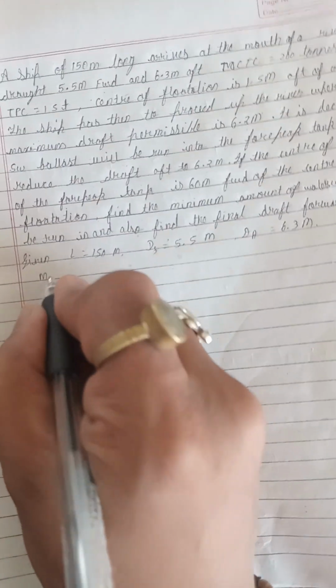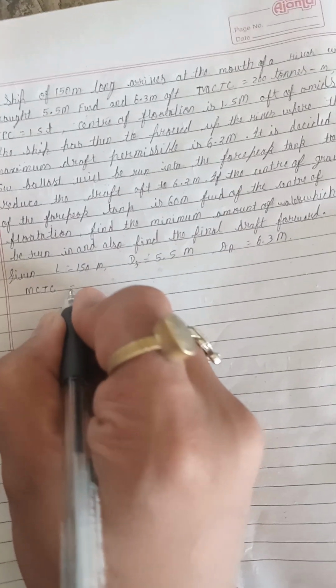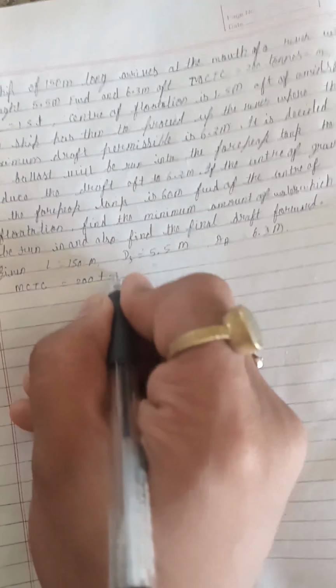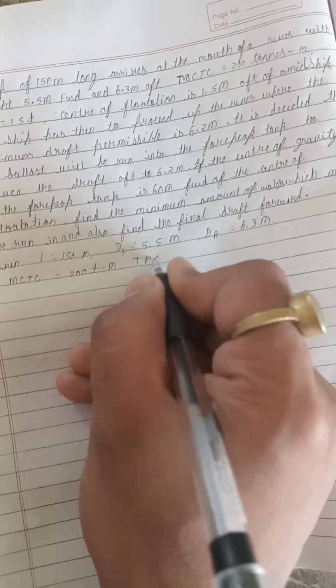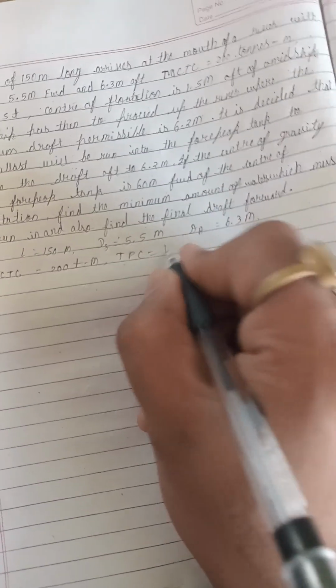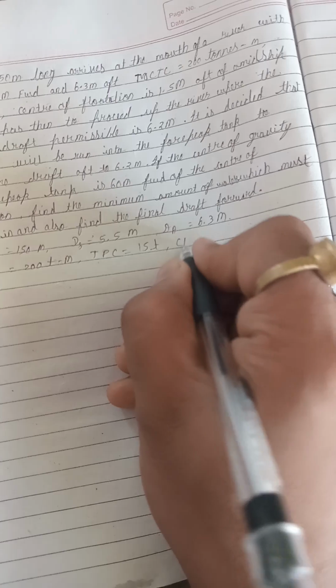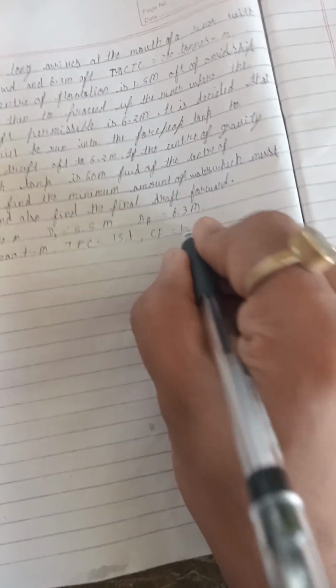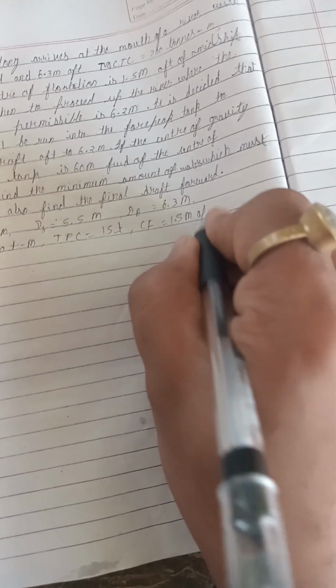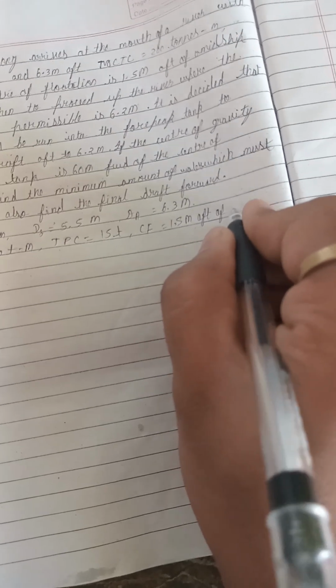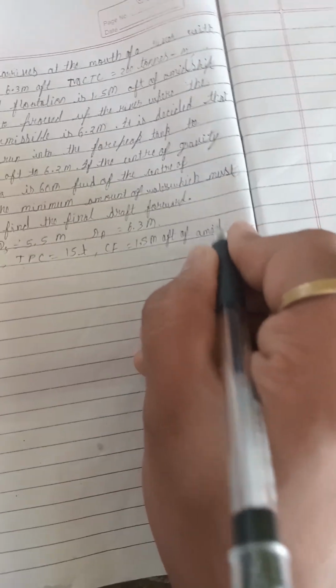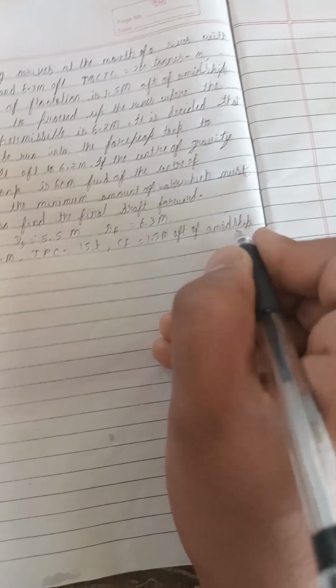MCTC is 200 tons meter, TPC, tons per centimeter, is 15 tons. Center of flotation is 1.5 meter aft of amidship. So this is what is given.